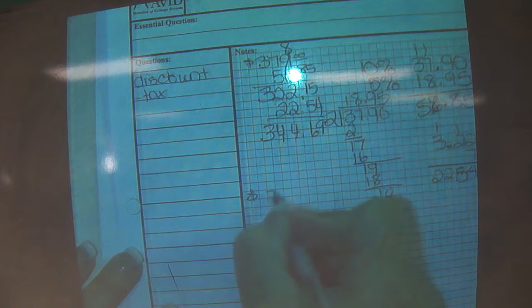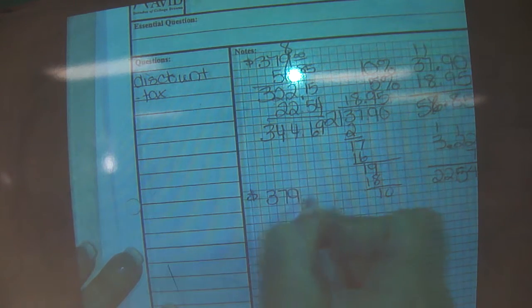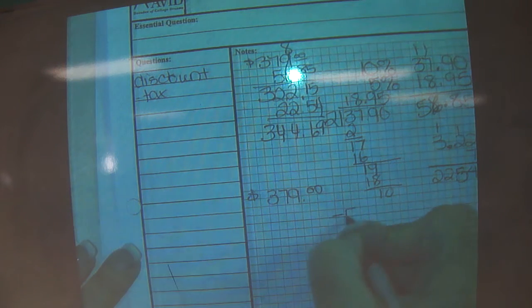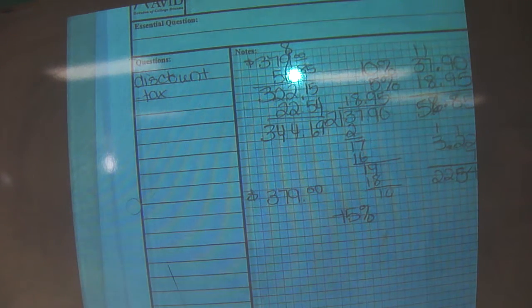Percent. 379 is the amount of the camera, minus 15%. If we take out 15%, how much do we pay for the camera? Out of 100%, we take 15 out.